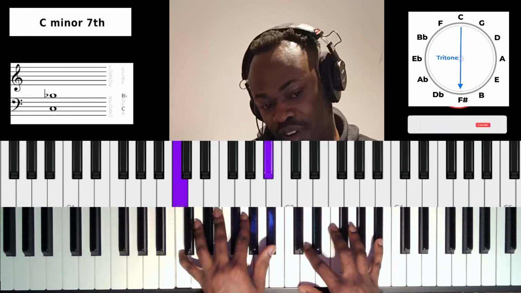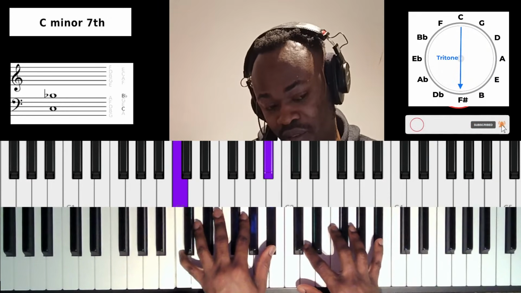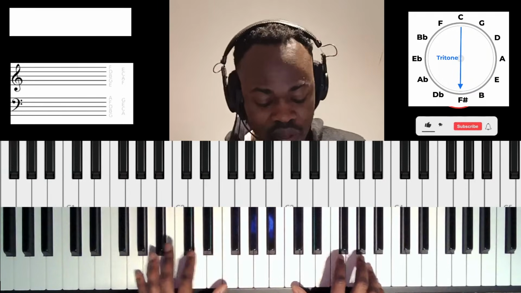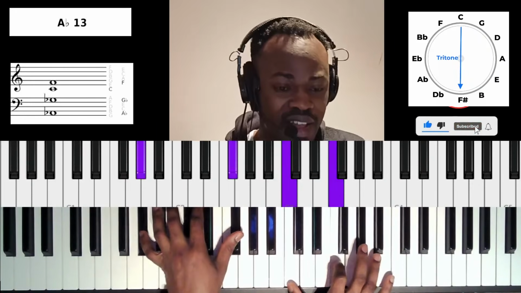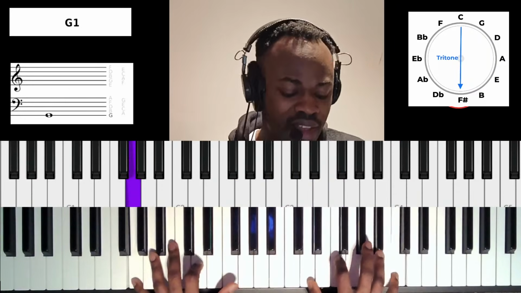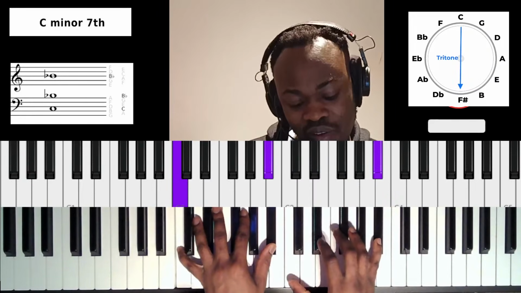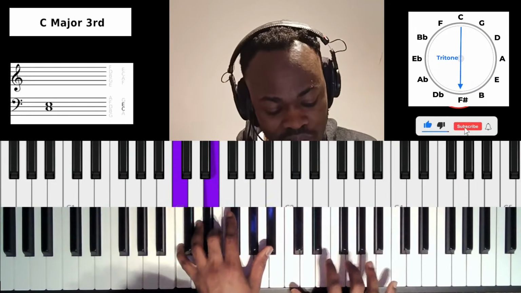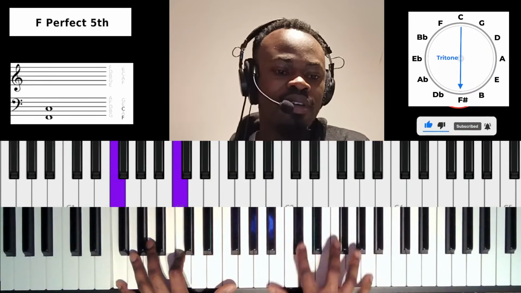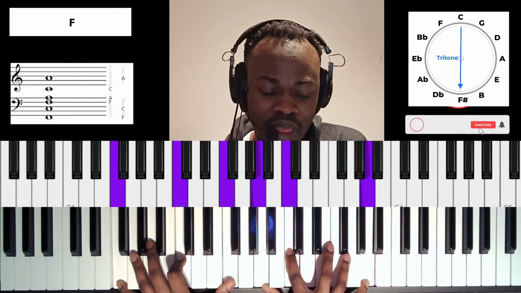Flat 5, 5, flat 6, 5. You see? So it will be "You are my hiding place. You always fill my heart."